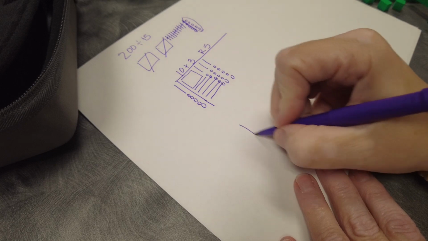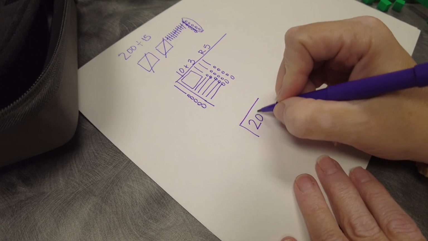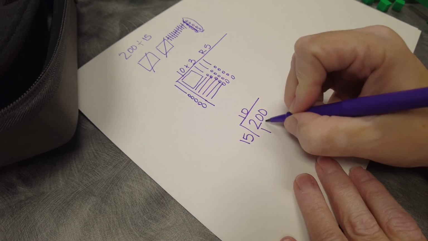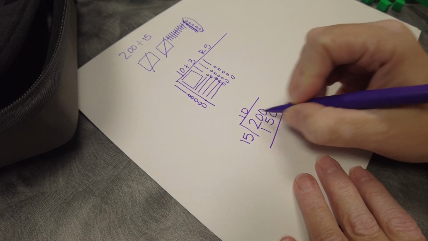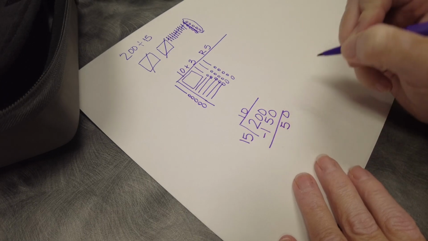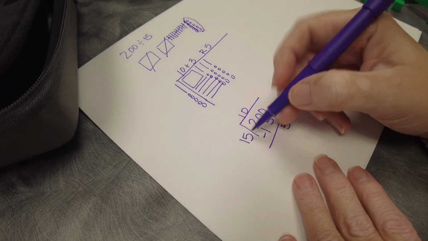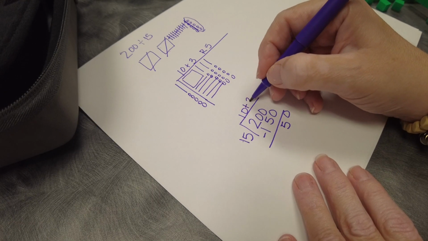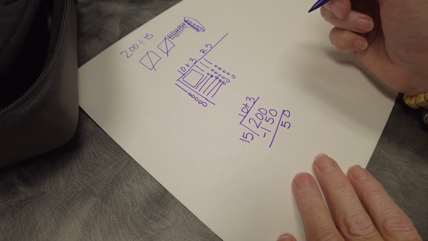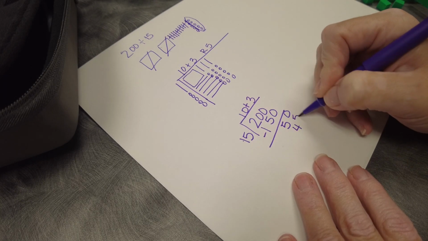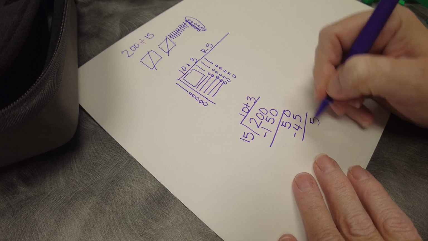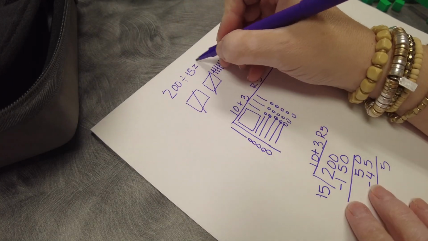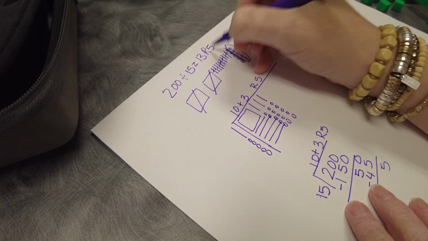So here with partial quotients, we have 200 divided by 15. We got a group of 10 out. That was 150. And 200 minus 150 is 50, so I had 50 left over. And I know that with 15, I can do 15, 30, 45, so that is 3 groups, because 4 groups would be 60, which is too many. So that is 45, and I have a remainder of 5. So my quotient is 13, remainder 5.